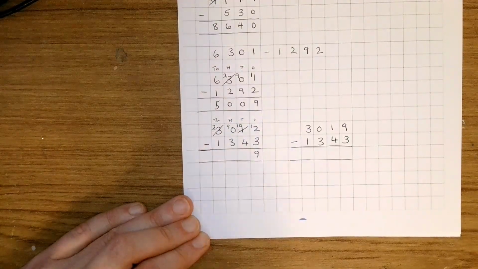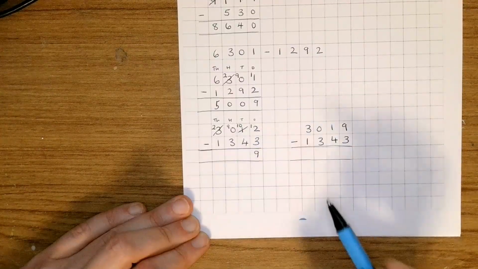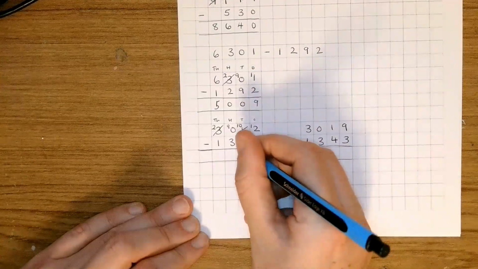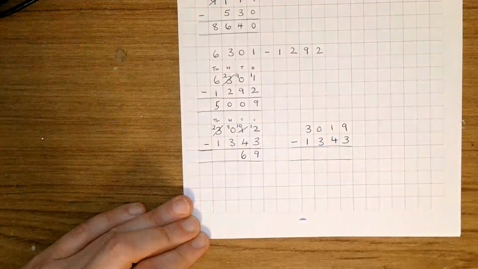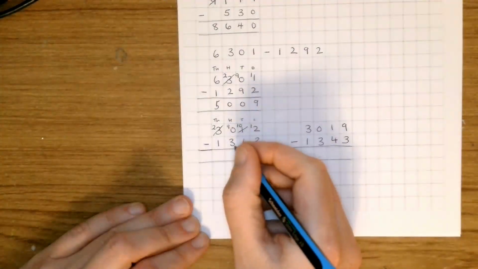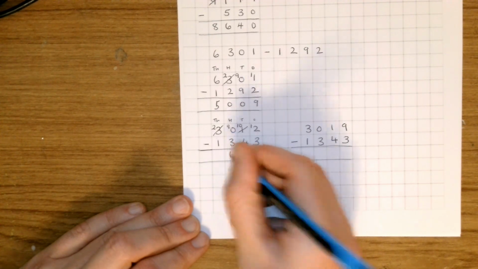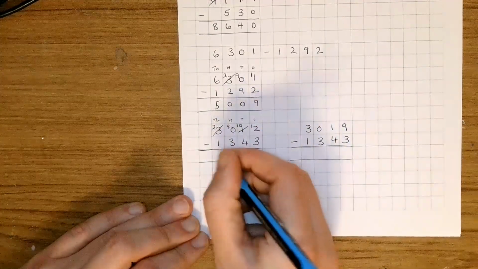So now I can do it. Now I've got 10 take away 4. 10 10s take away 4 10s is 6. I've now got 900s and 300s. Excuse me. So we've got 6. And then we've got 2 take away 1. So I've got 1.